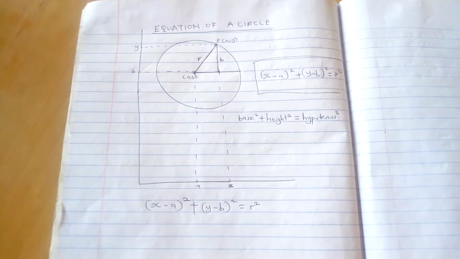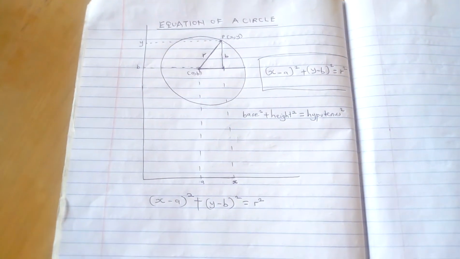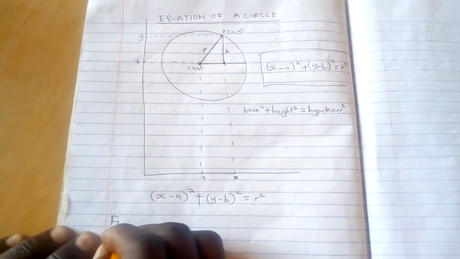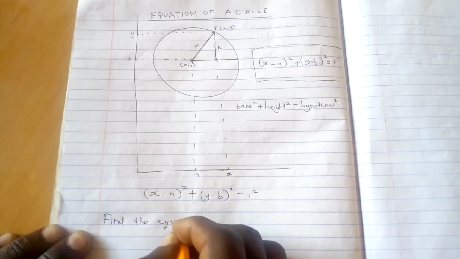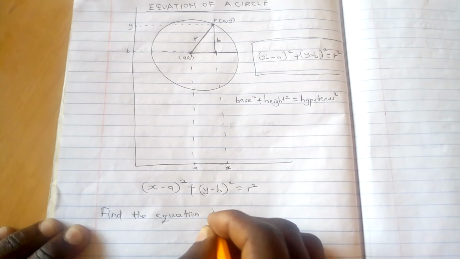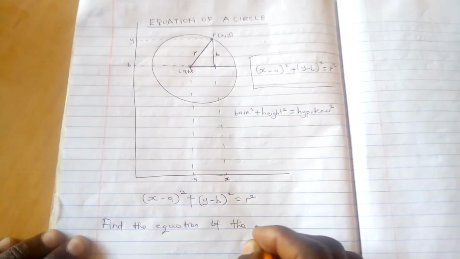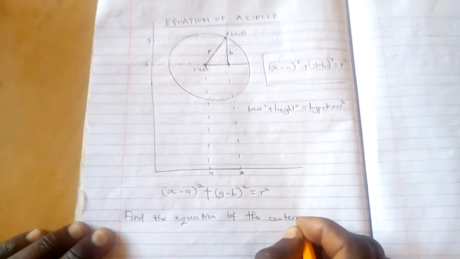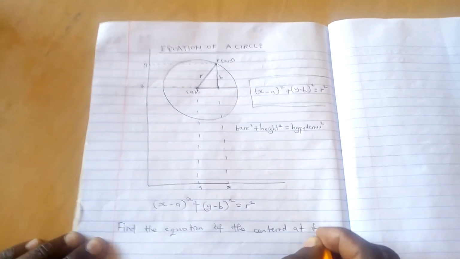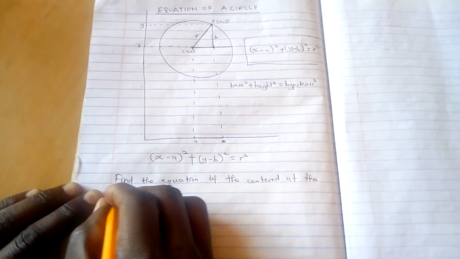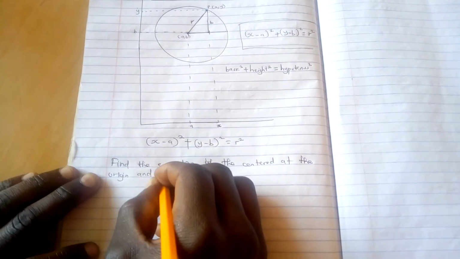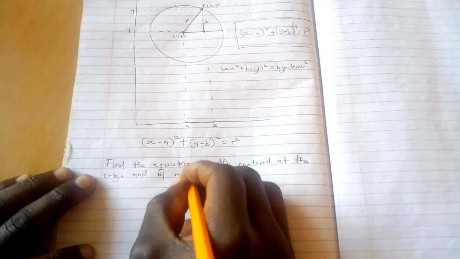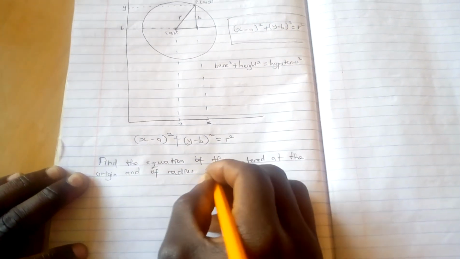Now for example, we can have this question: find the equation of the circle centered at the origin and of radius 3 centimeters.